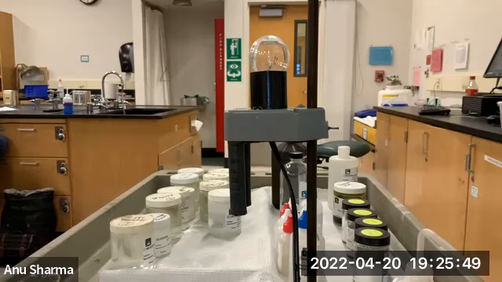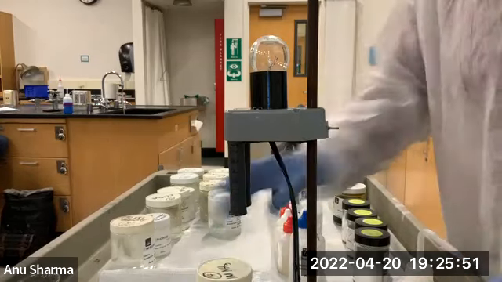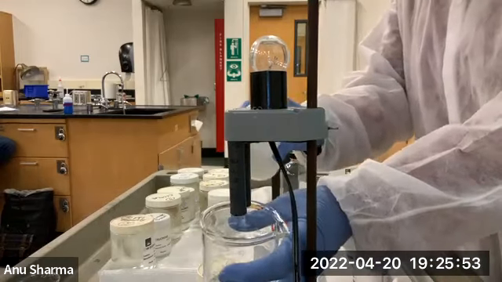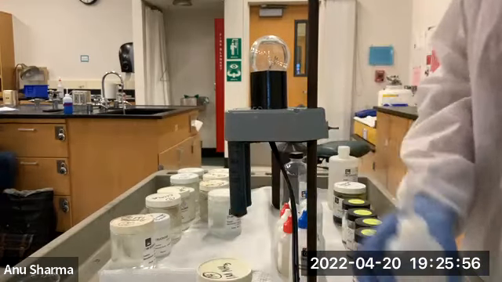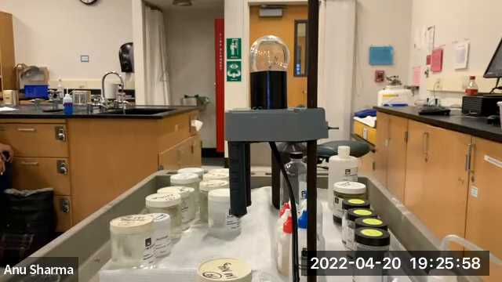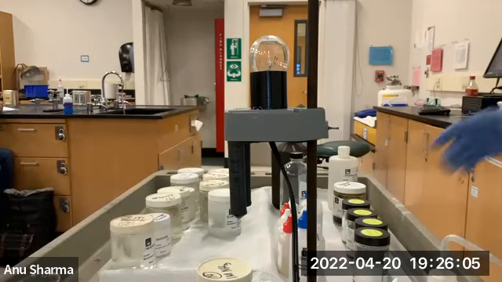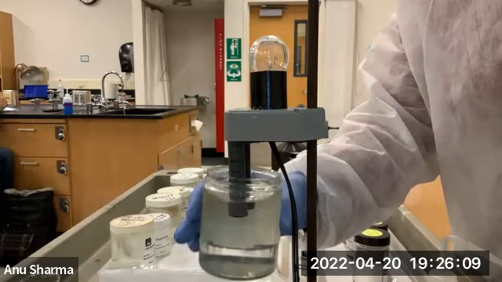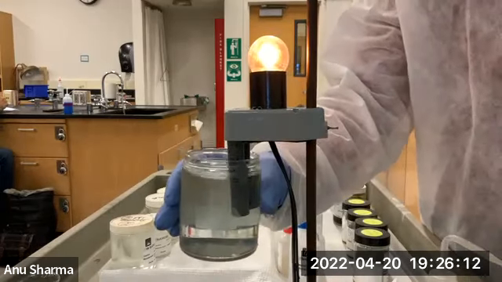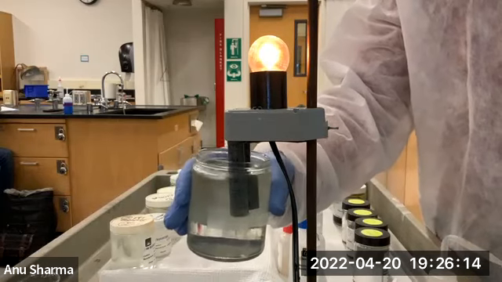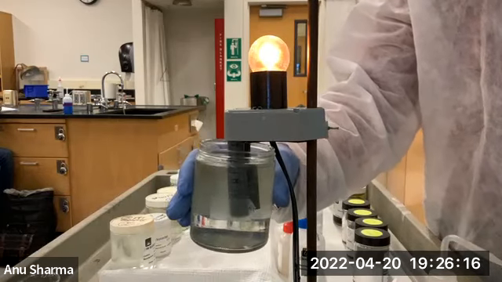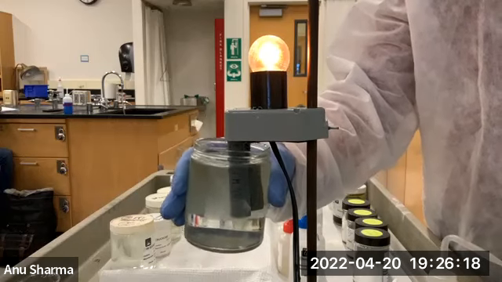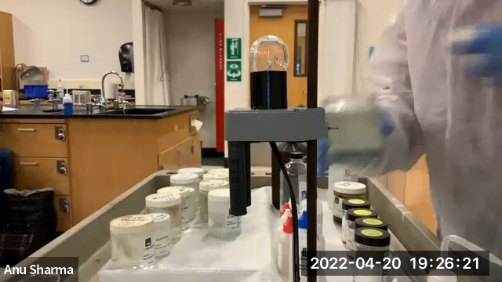Now let's look at ammonia. When ammonia gets bubbled in water, it reacts with water molecules and it forms NH4 plus ion. So let us see. Here, very weak electrolyte, but it is still conducting electricity. So there is ammonium ion and OH ions here.